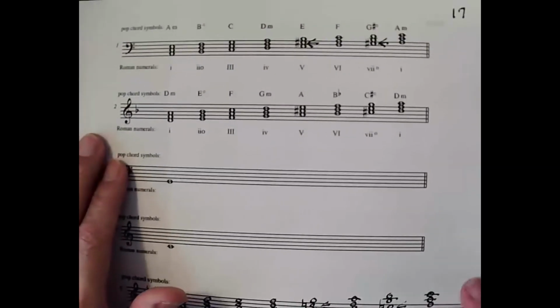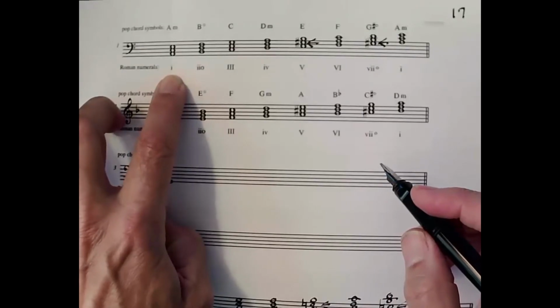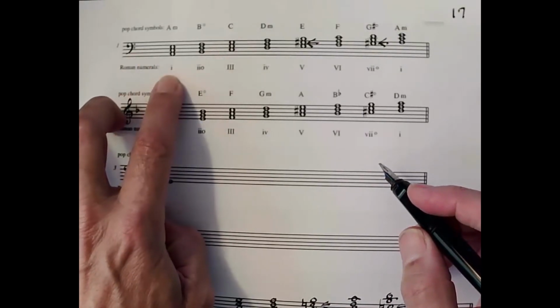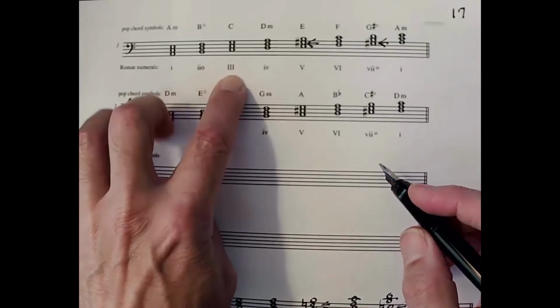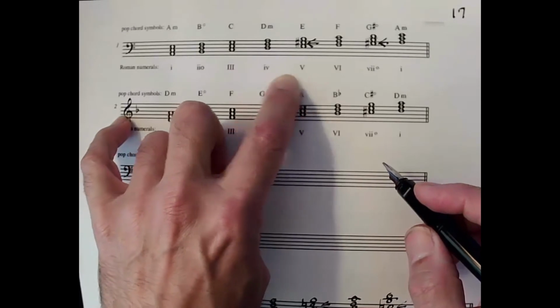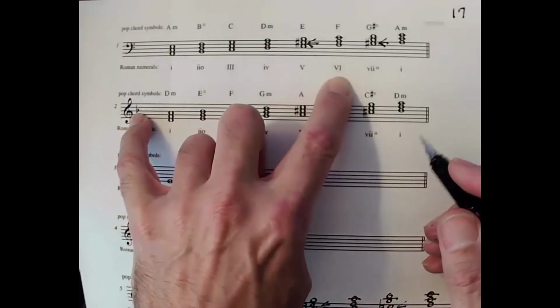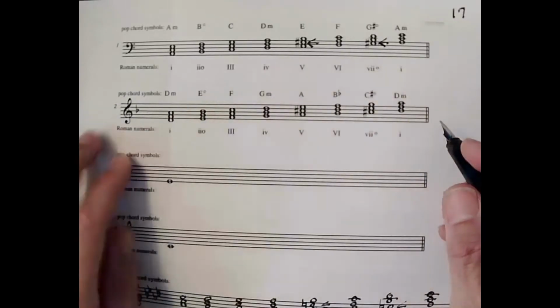Now, back here, and on previous pages, you already learned what the qualities of these chords are, because it's going to be consistent. The 1 is minor, the 2 is diminished, the 3 is major, the 4 is minor, the 5 is major, the 6 is major, the 7 is diminished, and the 1 is minor.